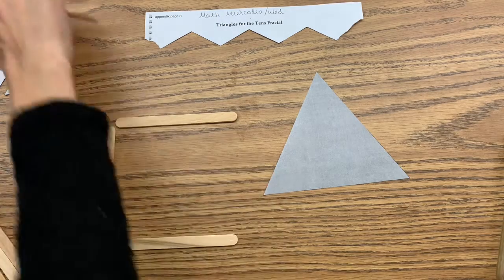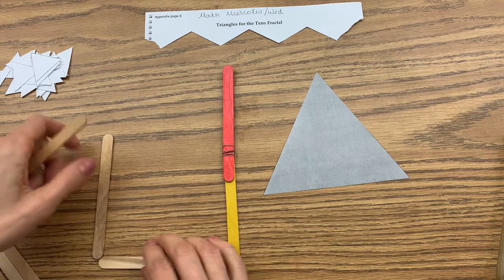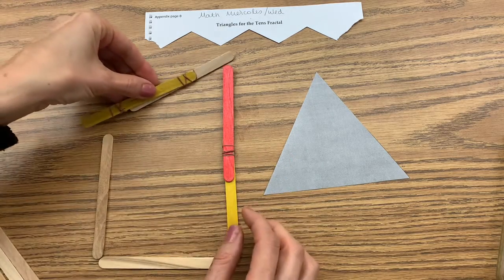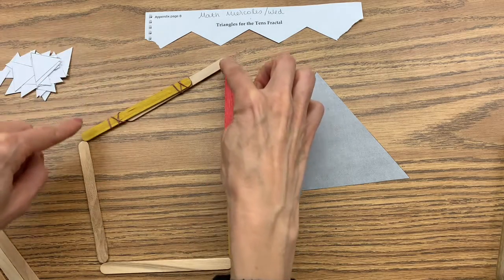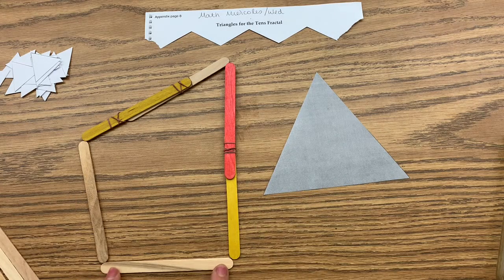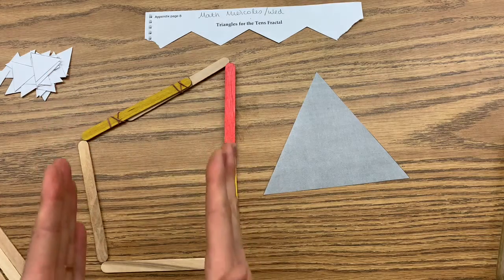Now, if the sides were not the same and we did it like this, let's see if we could build something like this. Let's see, all the tips are touching. You see how the tips are touching? Okay, what is that called? See, it has four sides, right? Is that a rectangle? No, it's not a rectangle because the sides are not parallel.